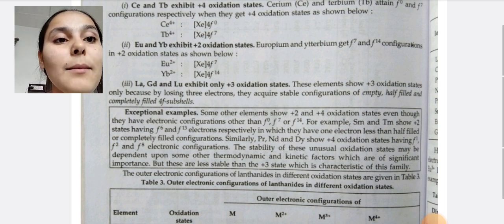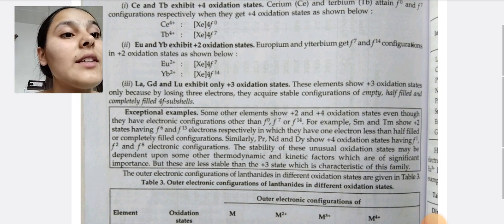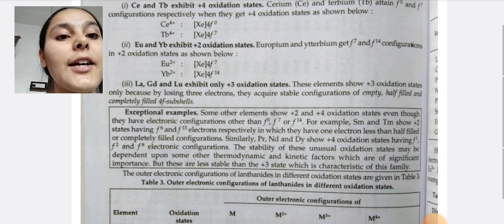Exceptional examples. Some other elements show +2 and +4 oxidation states even though they have electronic configurations other than f0, f7 and f14. For example, Sm and Tm show +2 states having f6 and f13 electrons respectively, in which they have 1 electron less than half-filled or completely filled configuration. Similarly, Pr, Nd and Dy show +4 oxidation state having f1, f2 and f8 electronic configuration.